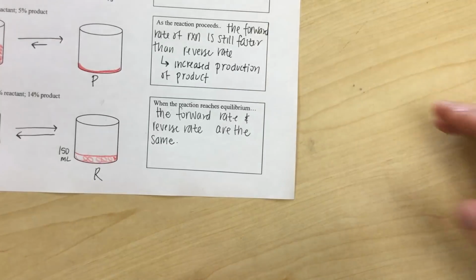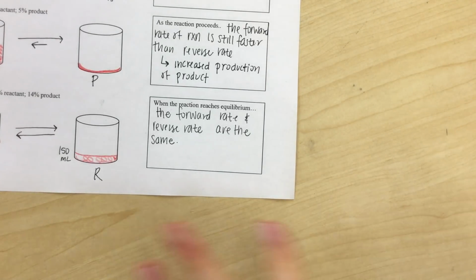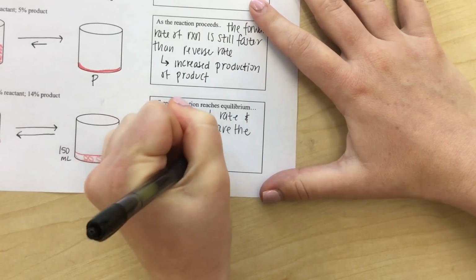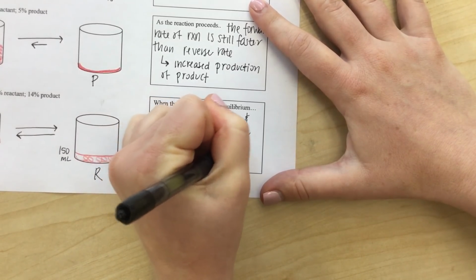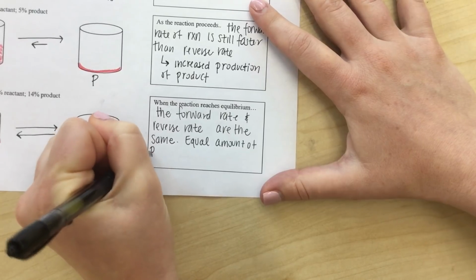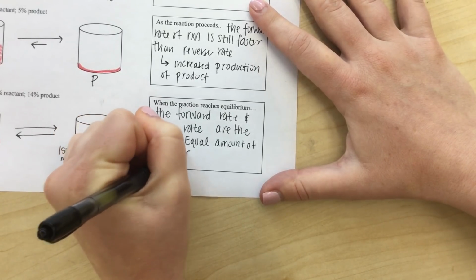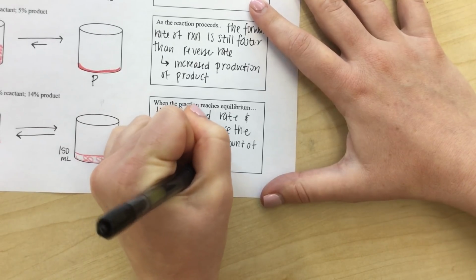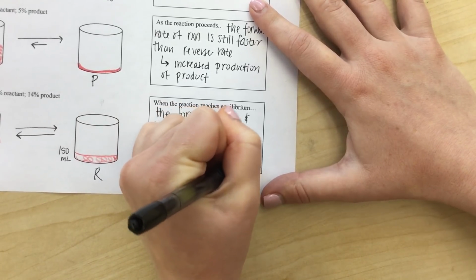That means there's an equal amount of product and reactant being made.